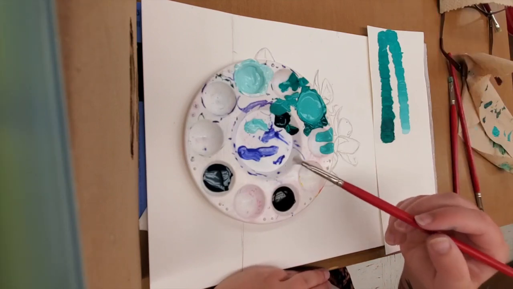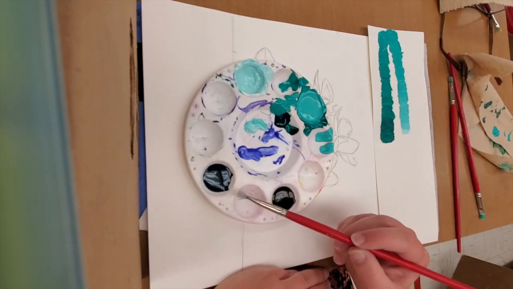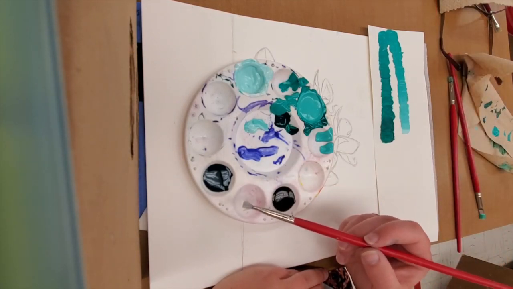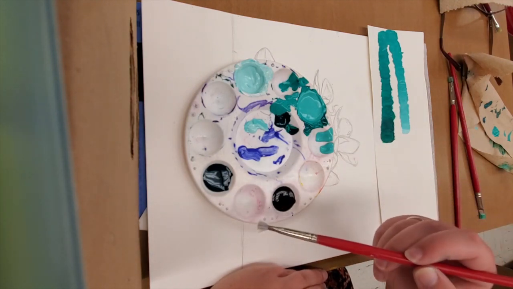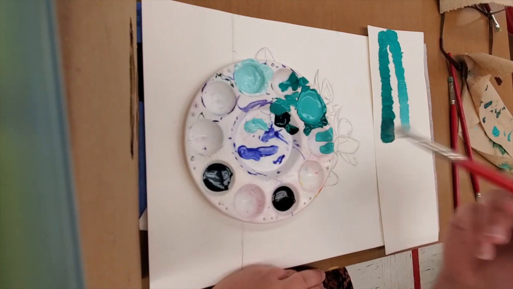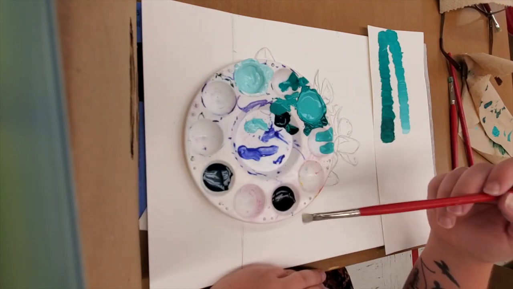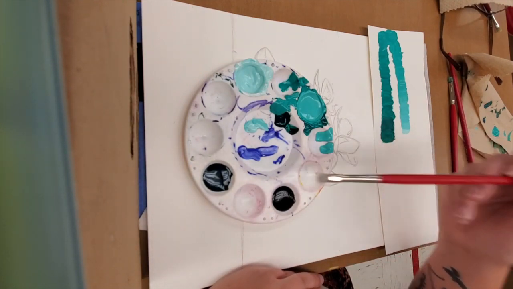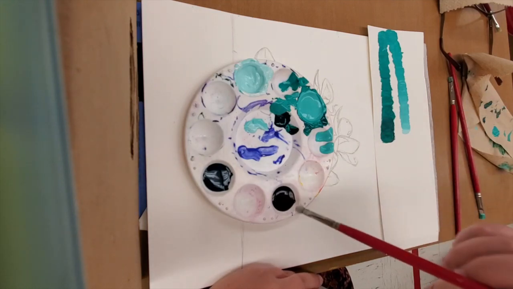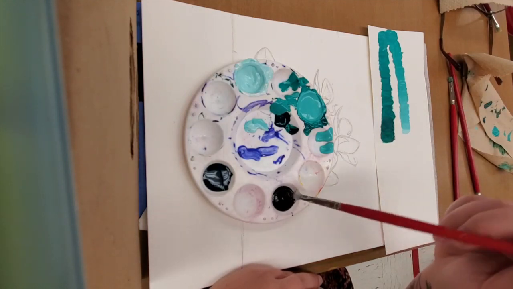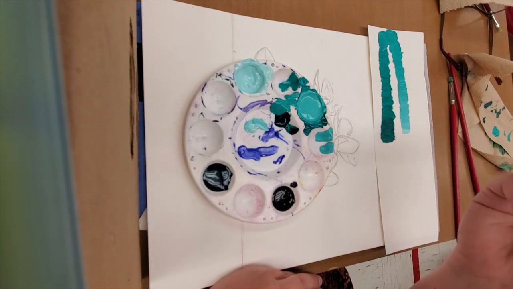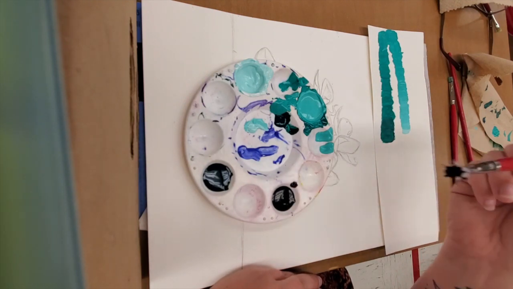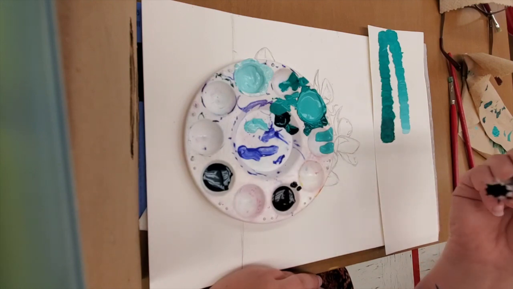To create shades of that same color, you will, instead of adding white, add black. And with black, a little goes a long way. So white, you probably have to add a bit more, but with black, just a tiny amount will do in changing that color for you.